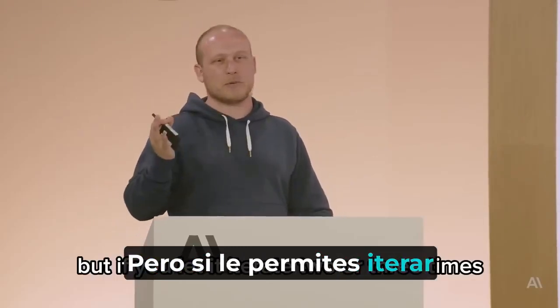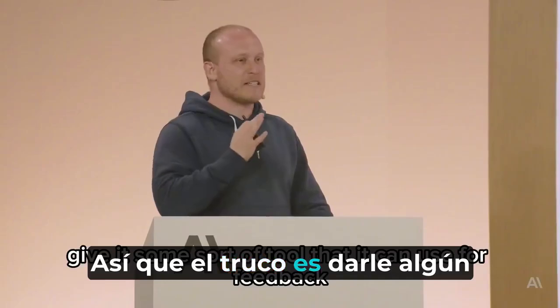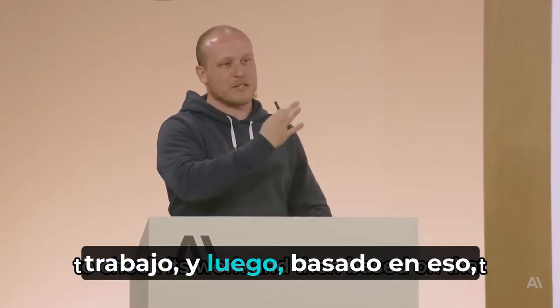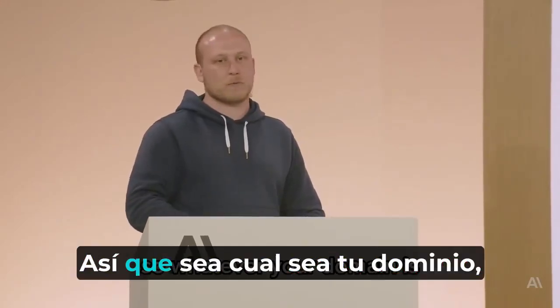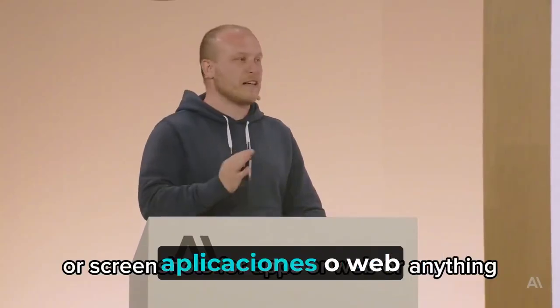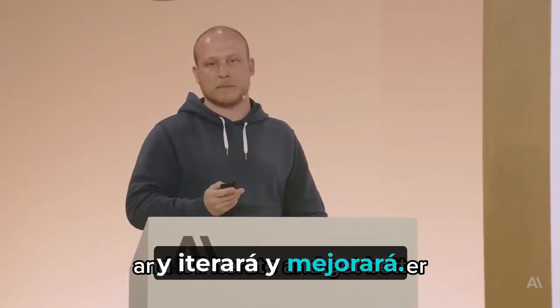But if you let it iterate two or three times, often it gets it almost perfect. So the trick is give it some sort of tool that it can use for feedback to check its work. And then based on that, it will iterate by itself, and you're going to get a much better result. So for whatever your domain is, if it's unit tests or integration tests or screenshots for apps or web or anything, just give it a way to see its result, and it'll iterate and get better.